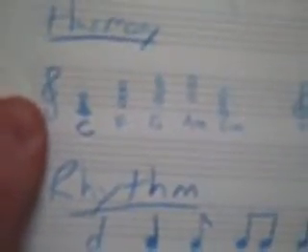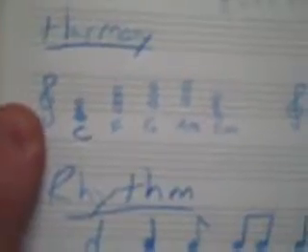Harmony. Now these harmonies that I have available in my toolbox should probably go with some of the notes that I've got in my melody. So I'm going to say, let's see, we start on C here.